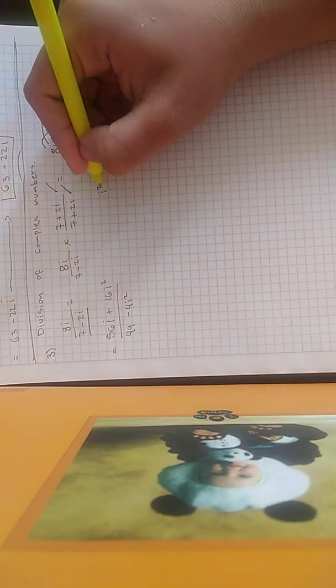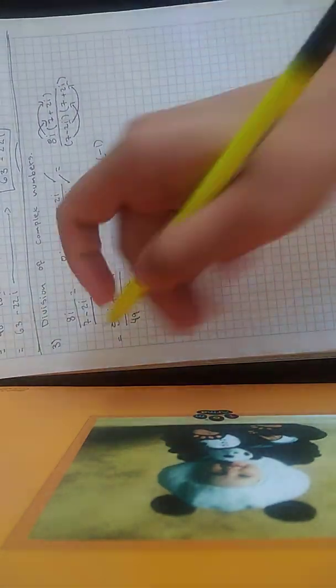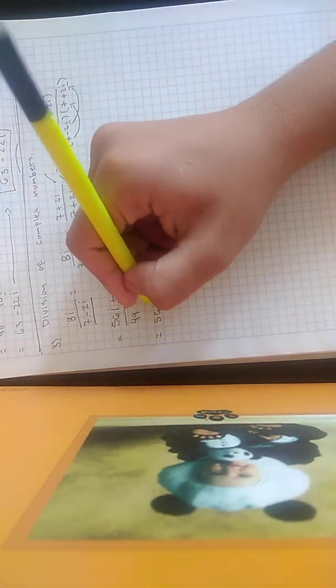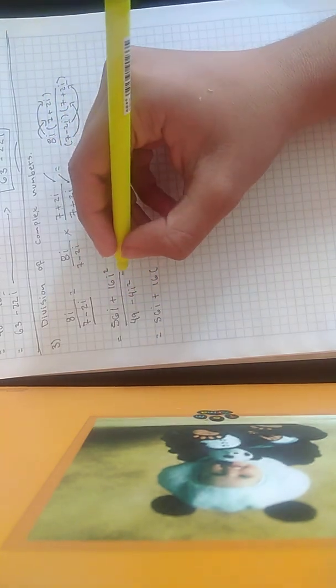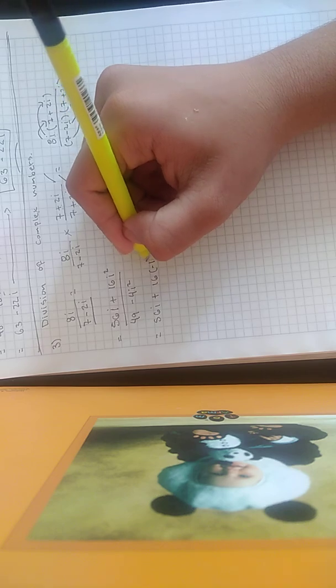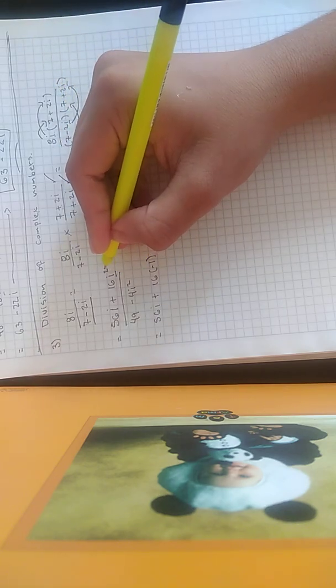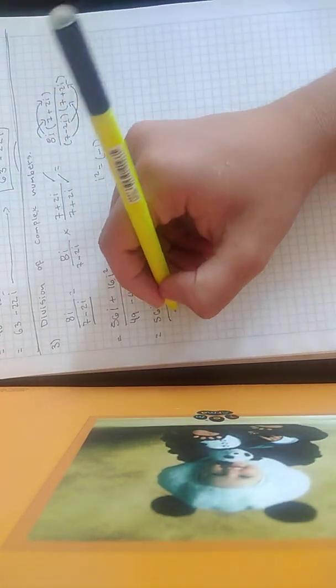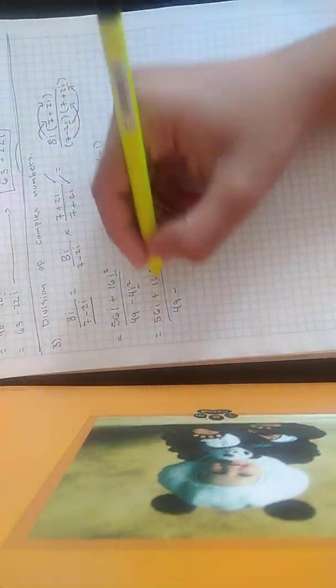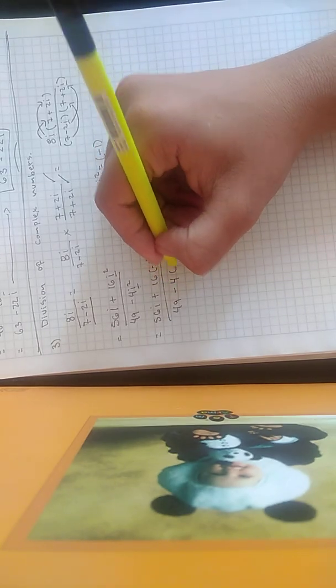Now, following the same rule that we follow in the multiplication process, that i to the power of 2 always equals minus 1, we are going to replace it in this equation. So 56i plus 16 times minus 1, because here we have i to the power of 2, and also in the bottom, 49 minus 4 times minus 1.